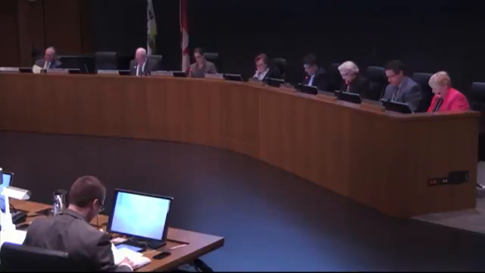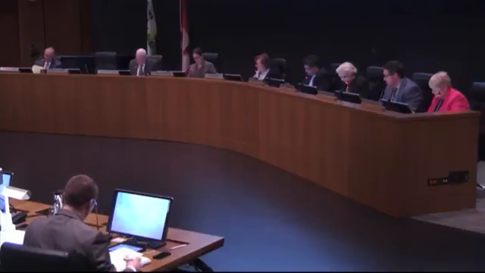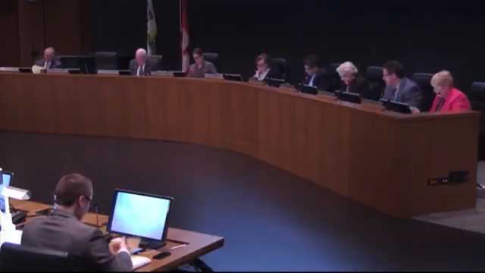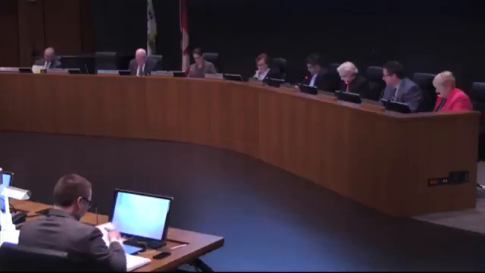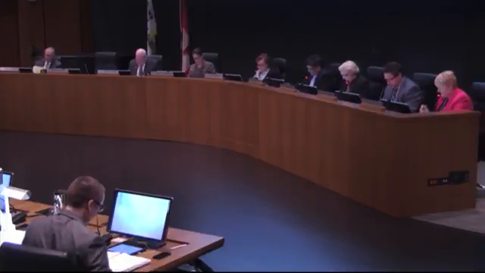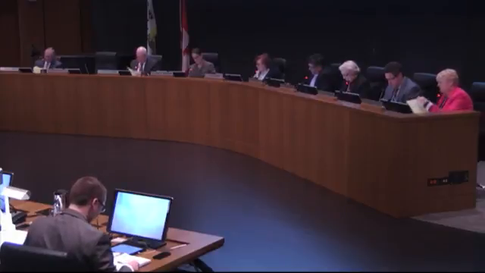Sunnyside Heights? Move that the council is requested to amend the Sunnyside Heights NCP to redesignate a portion of the site from school to medium-density residential. Second. All those in favor, opposed, and that's carried. Move final adoption on 4. Second. All those in favor, opposed, carried.